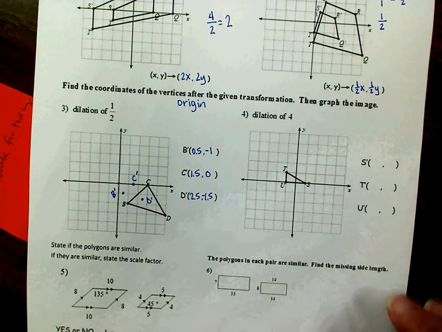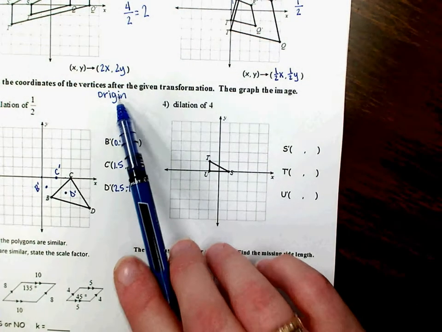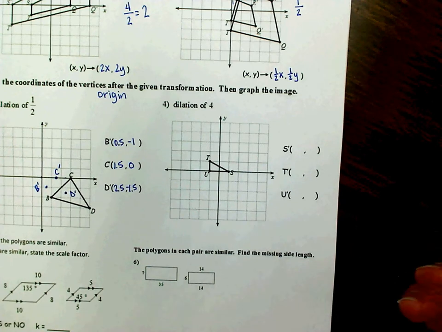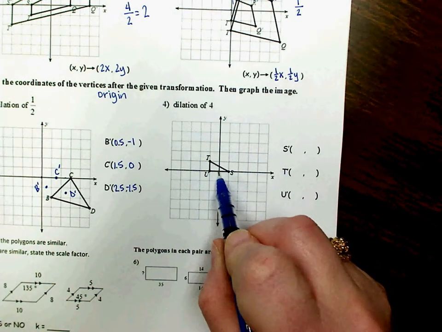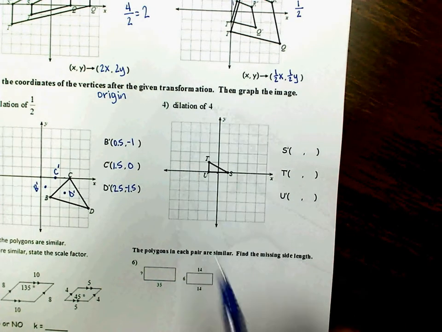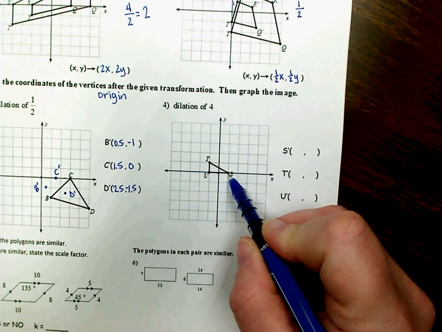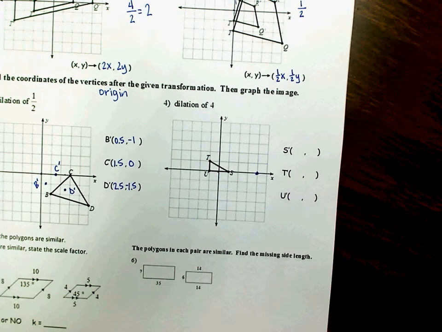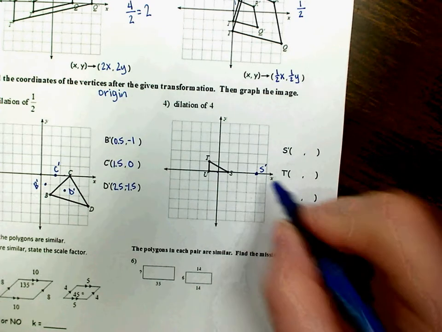The next one is a dilation with a scale factor of 4. It still doesn't tell us from which point, so we're going to assume the origin. Now my figure should be getting bigger, and each one of the points should be getting farther away from the origin. So I'm going to count the distance from the origin of each point, and we're going to multiply those distances by 4. S is 1 unit to the right, so when I multiply that by 4, I'm going to go 4 units to the right of the origin: 1, 2, 3, 4. So this is where S prime is located, and that's the point (4, 0).